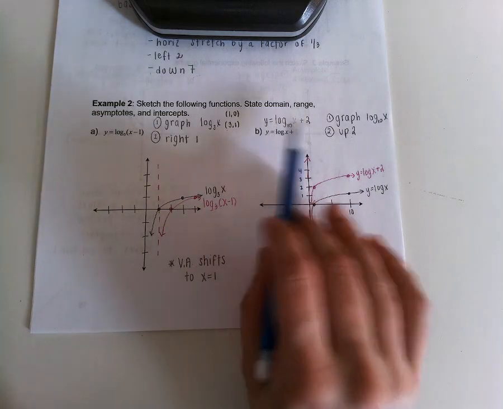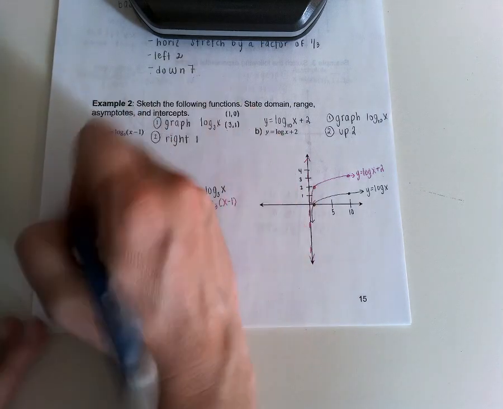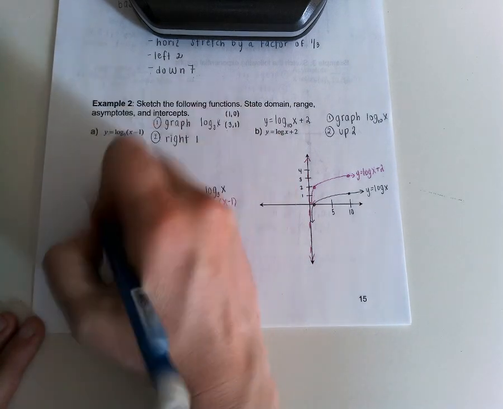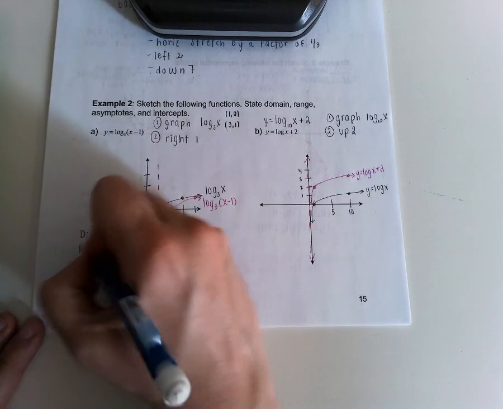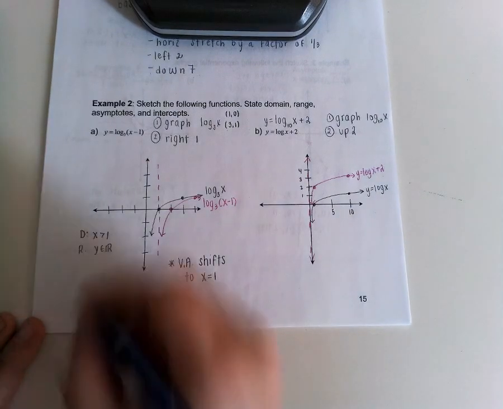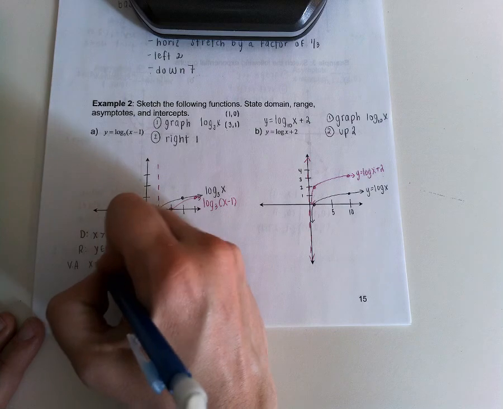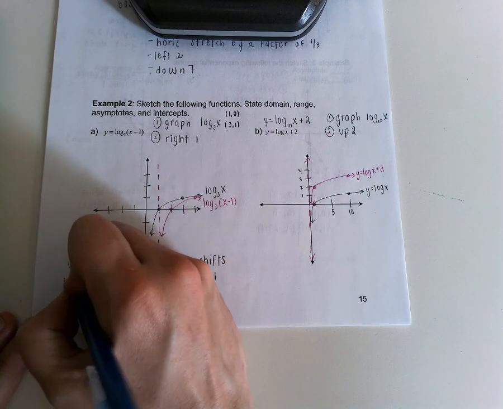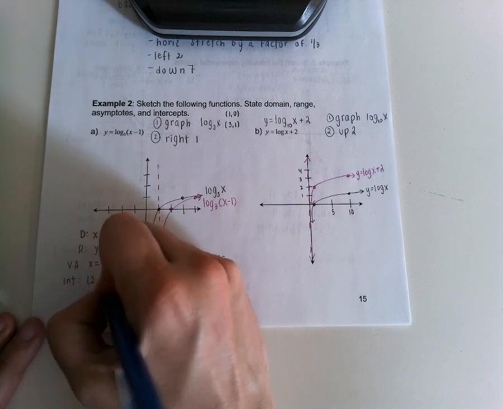So it asks you for the domain, range, asymptotes, and intercepts. So here, your domain would be that x is greater than 1. Your range would be y is any real number. Your vertical asymptote is at x equals 1, and your intercept is at (2, 0).